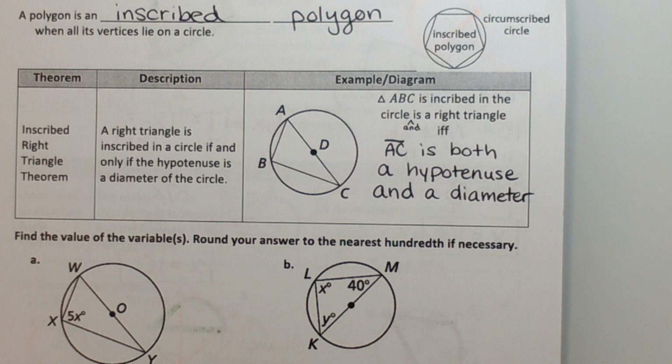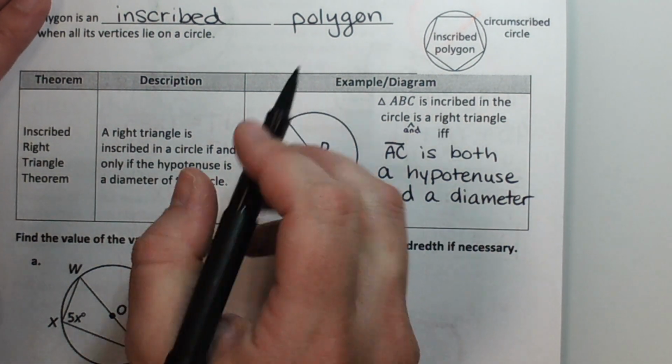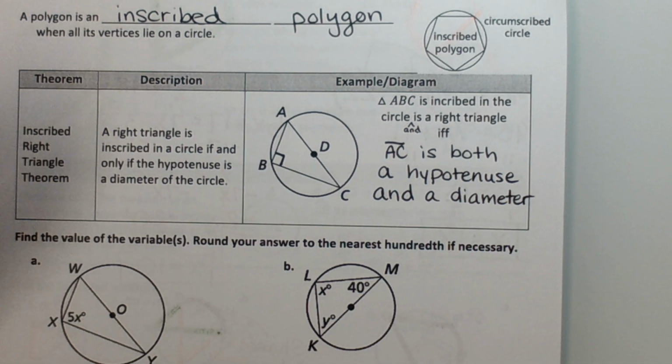If that side is the hypotenuse, that means this angle has to be the right angle.